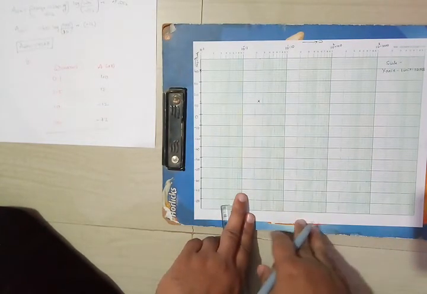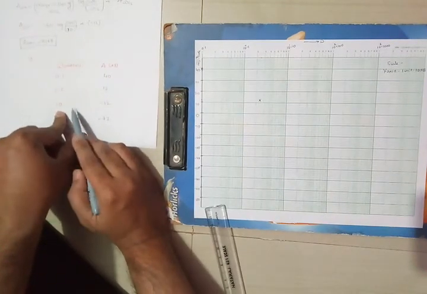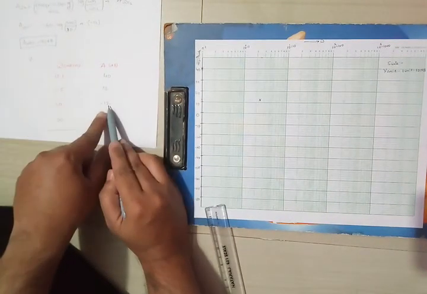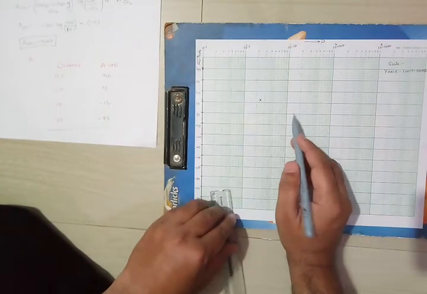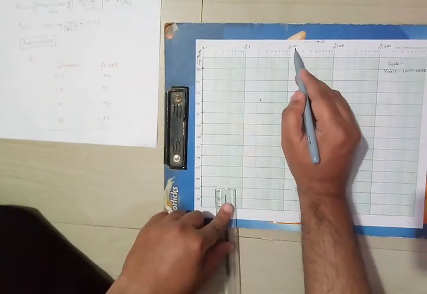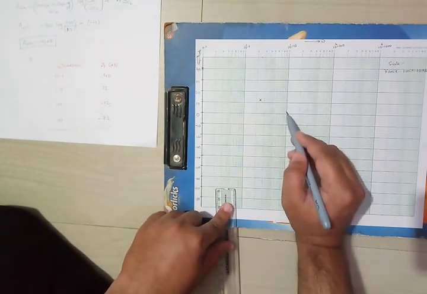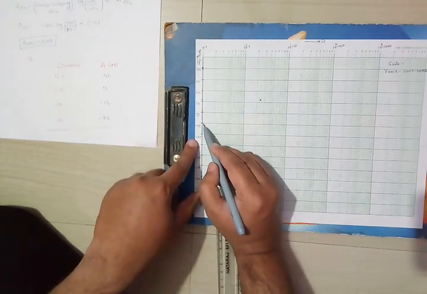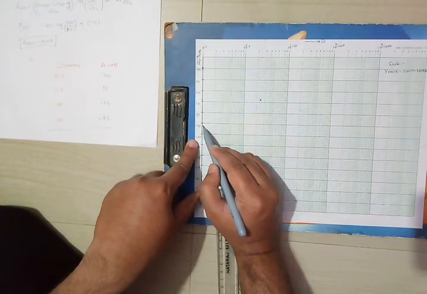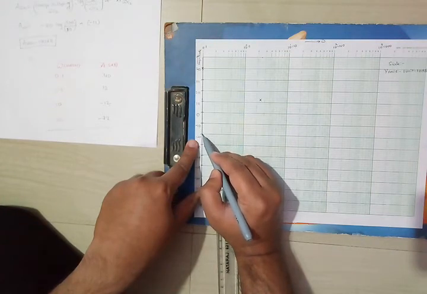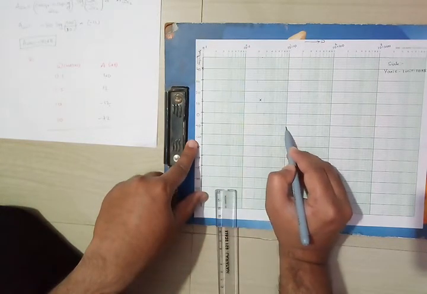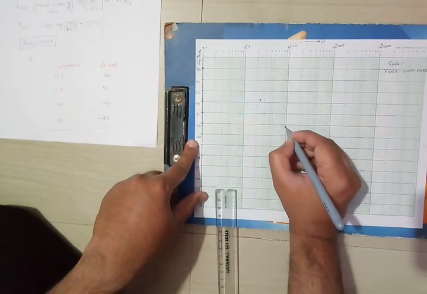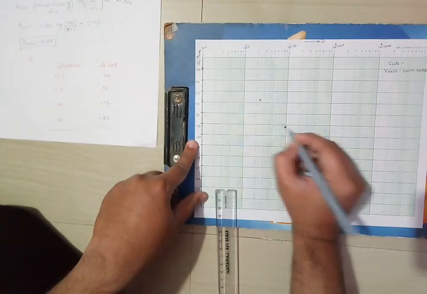Mark a point there. Next, the third value which we have got is at omega equal to 10 radians per second, the value is minus 12 dB. So that minus 12 dB should be plotted over here for omega equal to 10. We have omega equal to 10 over here, this line. We have to plot minus 12 here. So this is minus 10, and minus 12, minus 14, minus 16, minus 18, minus 20, like that. Wherever minus 12 and 10 coincide, there we have to mark a point. So this is the next point.